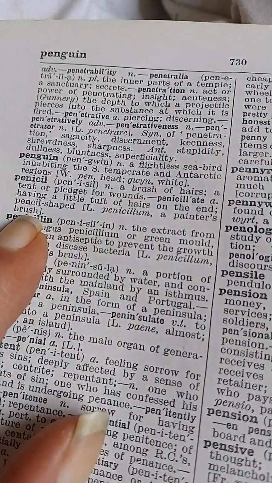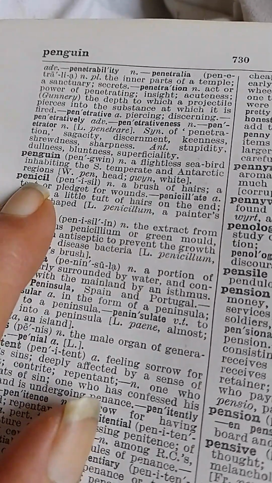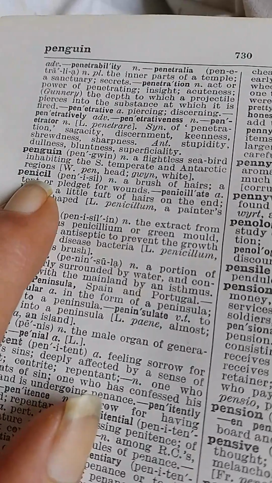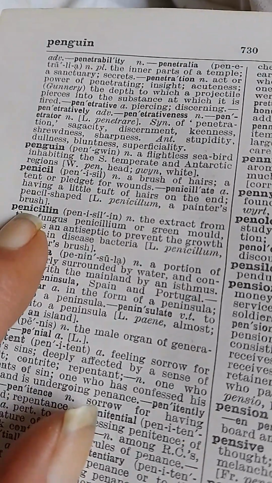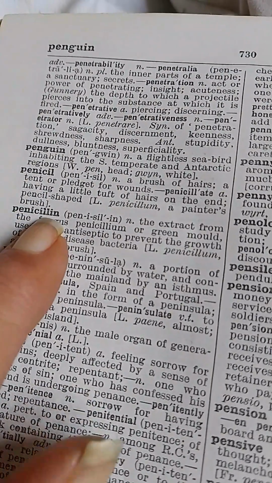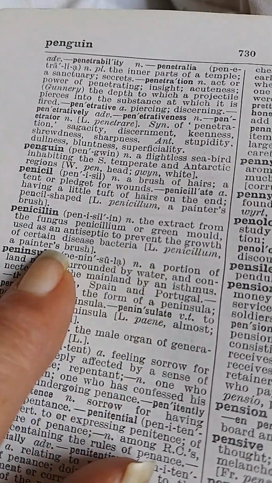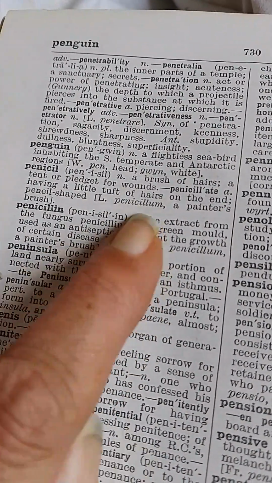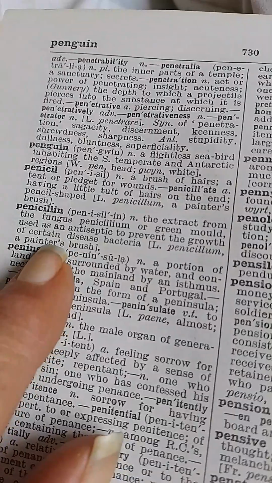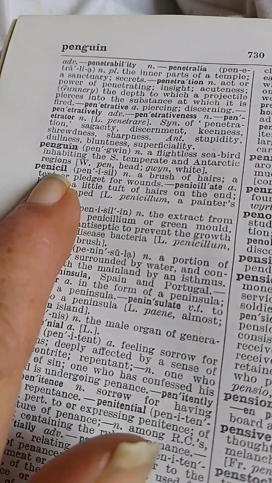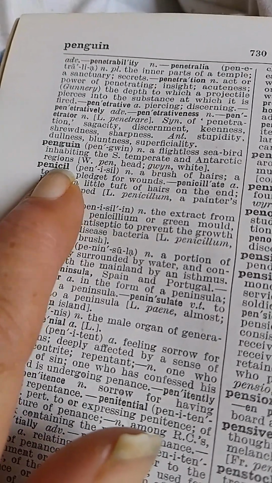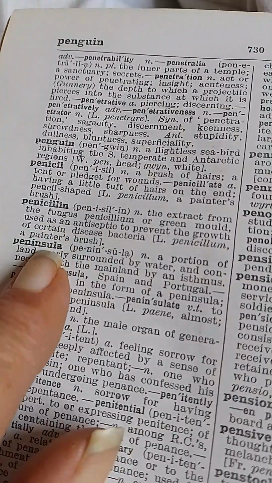Peniculum, a painter's brush. So penicil. Okay, we haven't got pencil, we've got penicil. And penicillin, an extract from the fungus to prevent certain bacteria. The painter's brush. So they put painter's brush in penicil, but penicil is spelled with an I there, not pencil. So is that a hidden I in a pencil there?